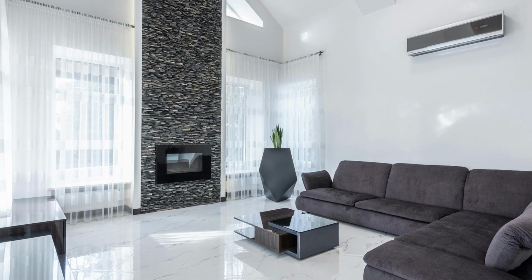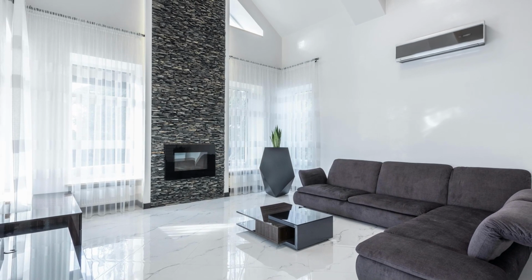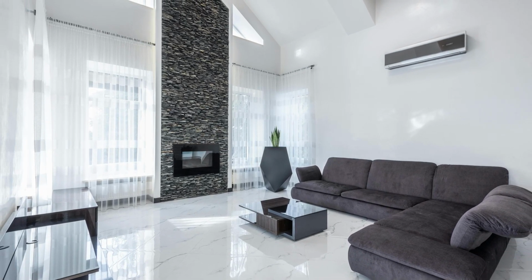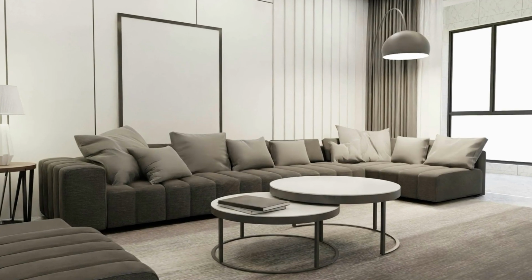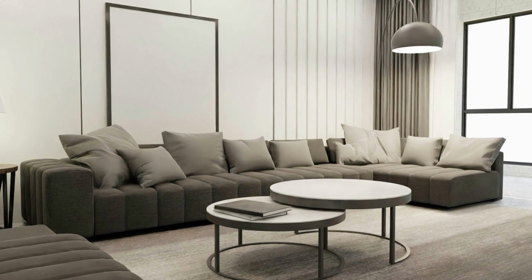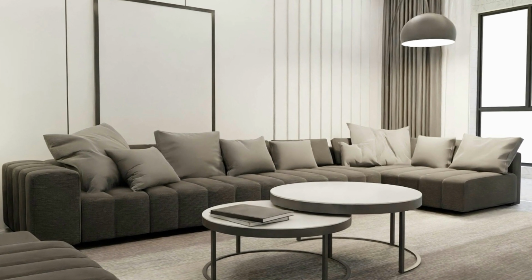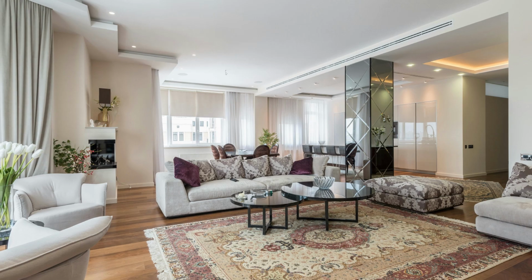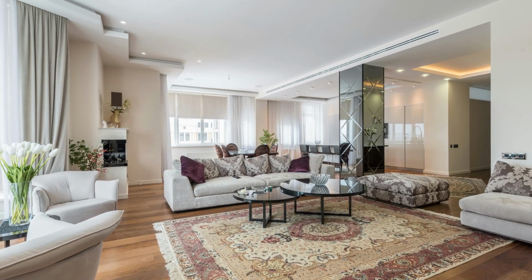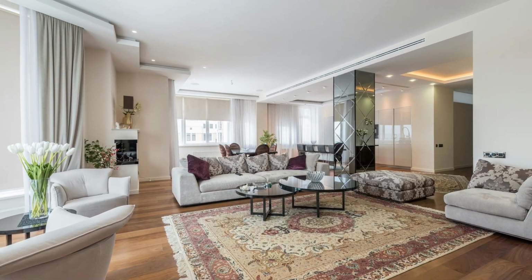Understanding modern design. Before we jump into specific ideas, let's briefly discuss what modern design means. Characterized by clean lines, minimalism, and a focus on functionality, modern design often incorporates natural materials and neutral color palettes. It's all about creating a space that feels open and inviting.